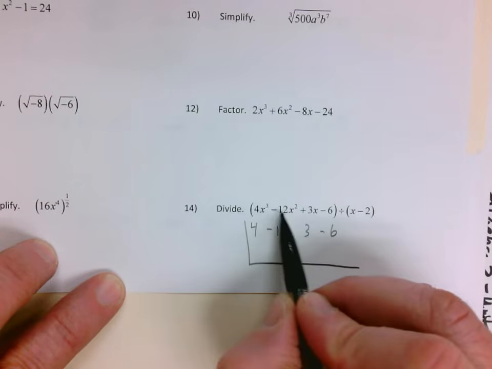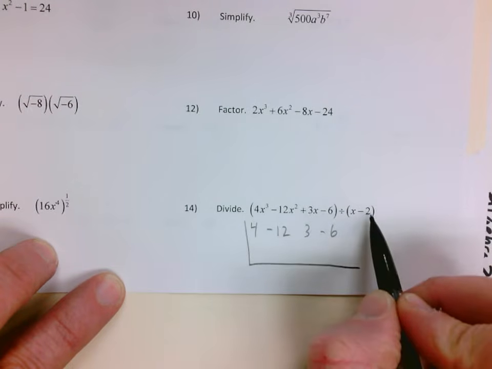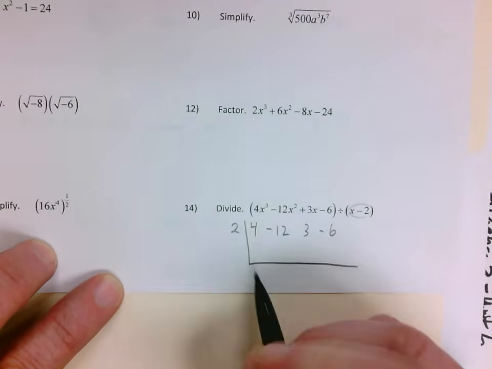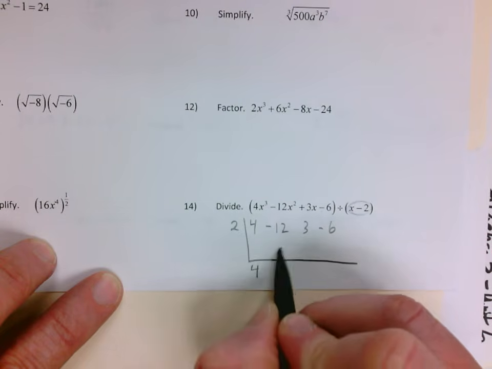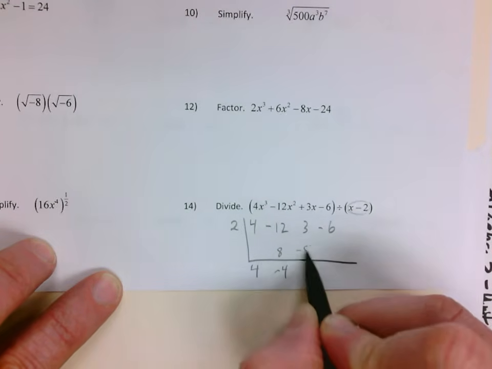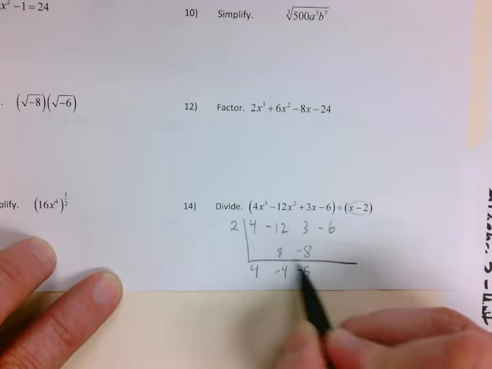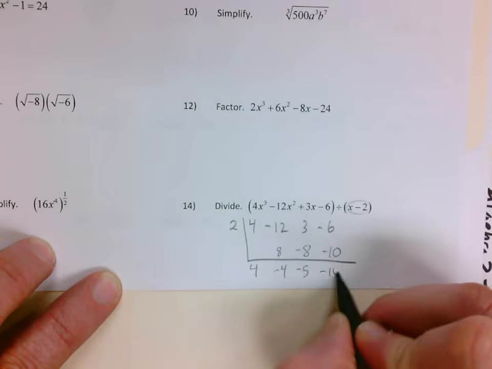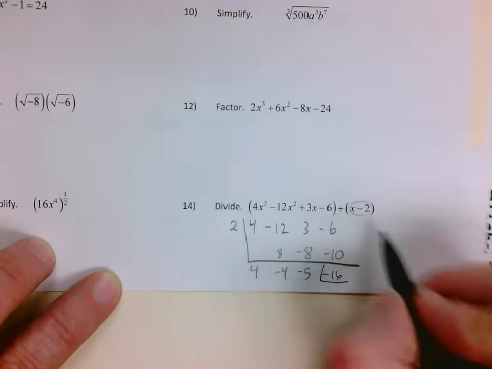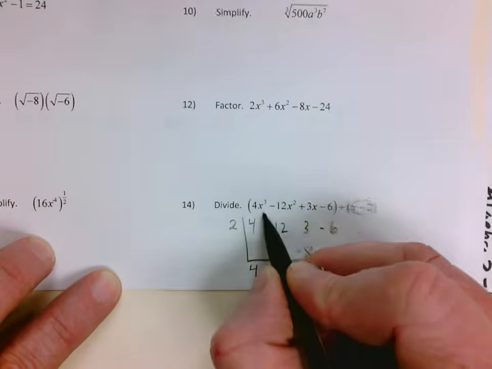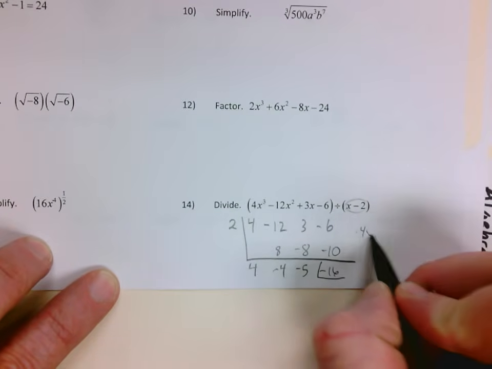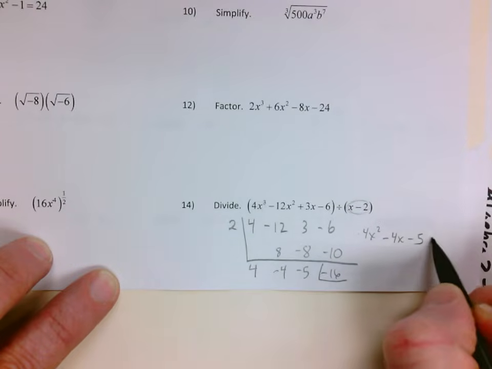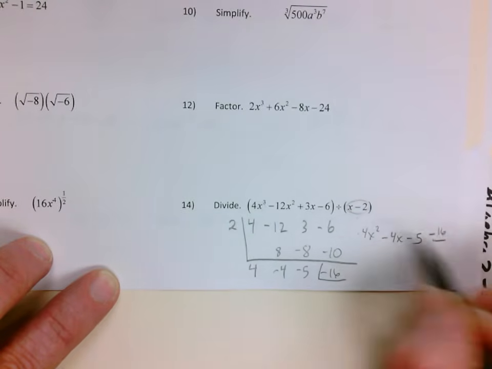Write the coefficients of the polynomials here. Write whatever makes this equal to 0 here. Bring down the first coefficient, multiply and add, multiply and add, multiply and add. The last box is the remainder, so your answer, we decrease our power by 1, so we have 4x squared minus 4x minus 5. The remainder is negative 16 over x minus 2.